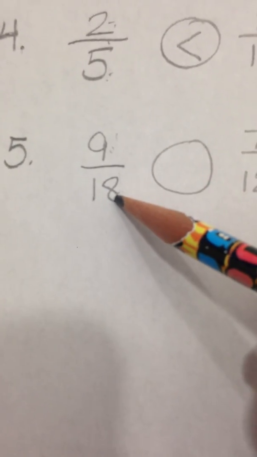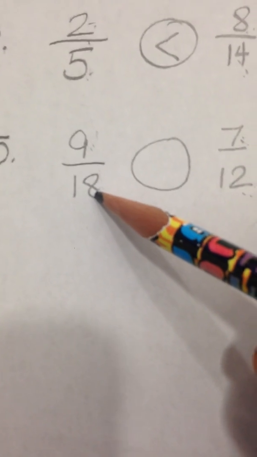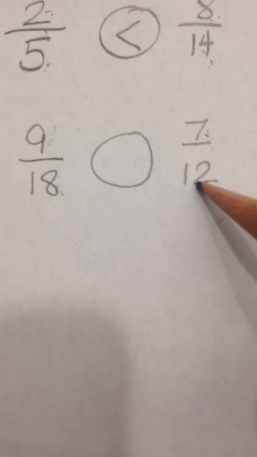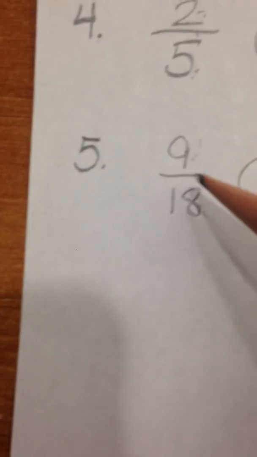So 9/18 is actually half. But here I have more than half. Therefore, 9/18 is less than 7/12.